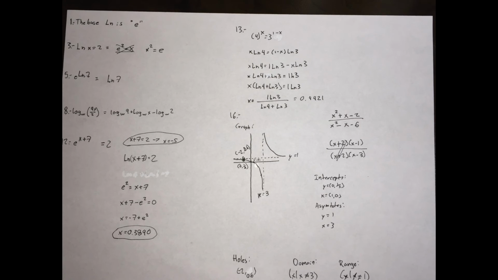The domain is actually very simple. It is the whole of the real number range, only with the exception of 3, because that is an asymptote. Meaning that if we solve the equation with a 3, then we will have an undefined answer. The range is the same, so the range would be y such that y is different from 1.